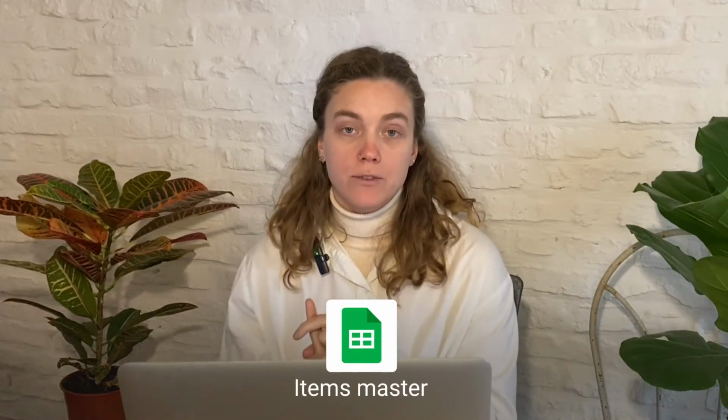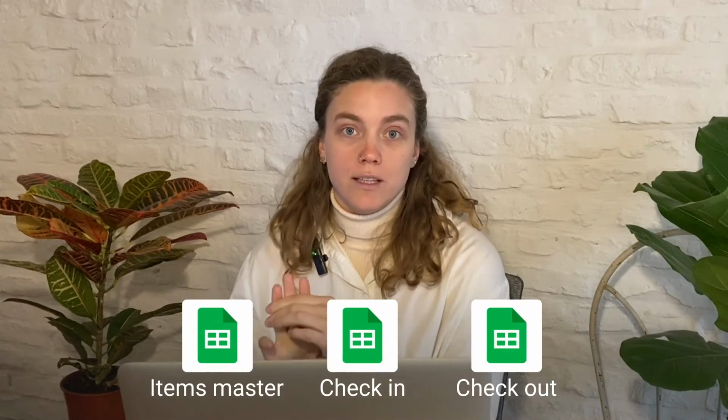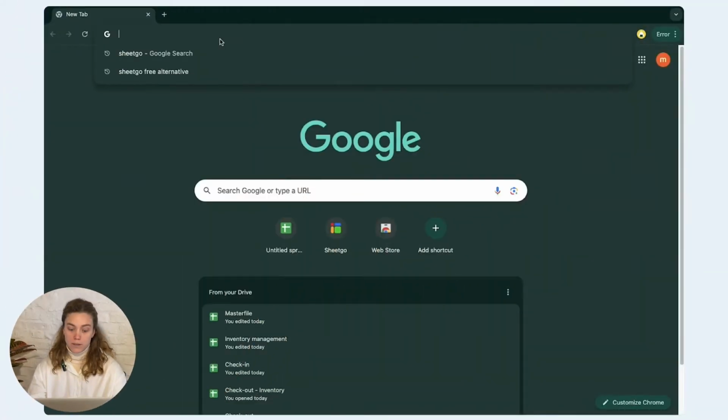The first thing that we're going to create are our databases. Creating databases is crucial because that's where you have a single source of truth for your data. So think a year from now. You want to have all your data in a single place where no one has touched it. So in this case, we're going to have 3 databases. Our items master file, all the data that was checked in, and everything that was checked out. So we're going to create 3 spreadsheets.